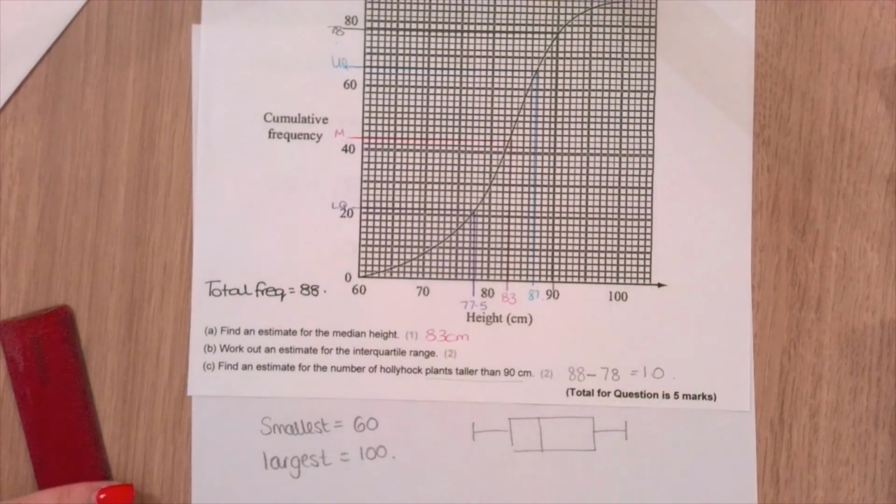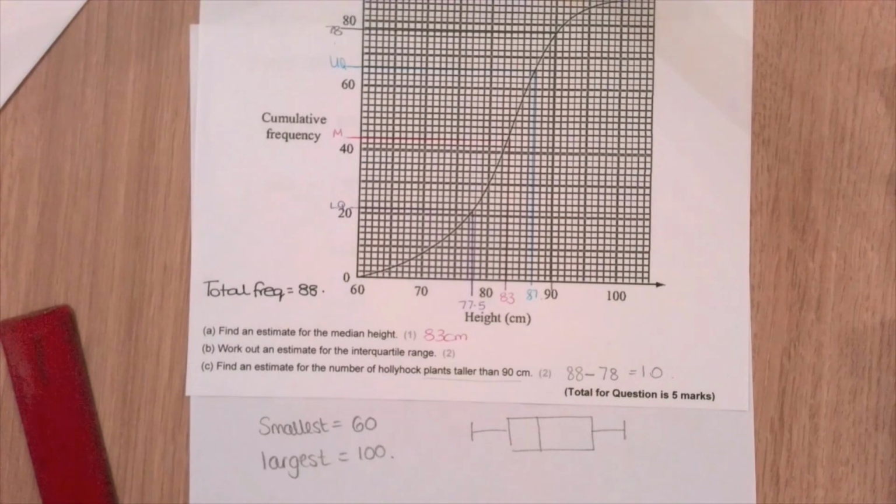Obviously to scale, which I'm not going to do because I've done far too many and the video's gone on far too long, and you've done really well to listen all this much, so well done, and hopefully you can now be a pro at cumulative frequency graphs and box plots.